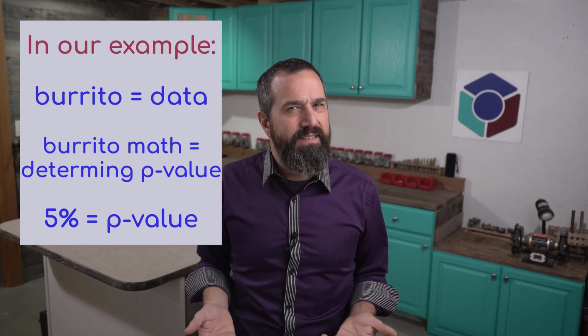So what is a p-value? What is that 5% chance? The p-value is the probability of eating a burrito on non-movie days. Or the p-value is the probability of getting your data if nothing happened. And by nothing happened, I mean there's no change, no correlation, no difference. It's basically a stand-in for whatever's happening depending on that statistical test, whatever you're testing for.